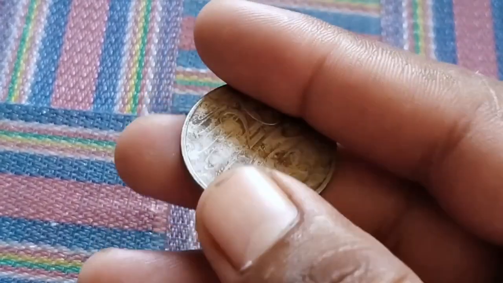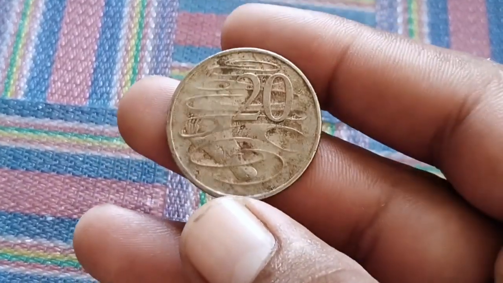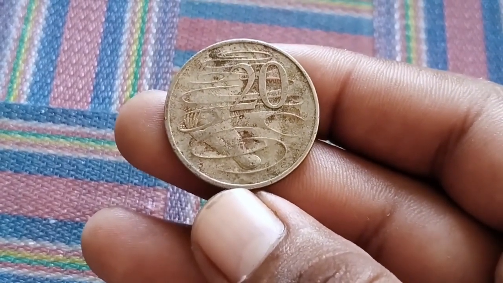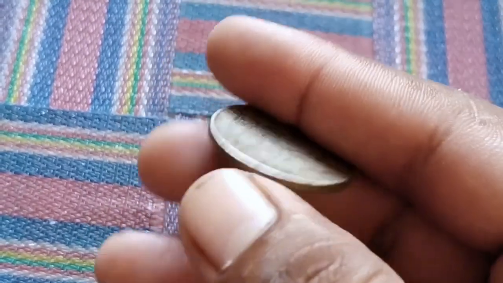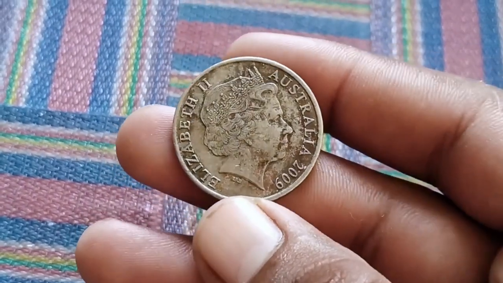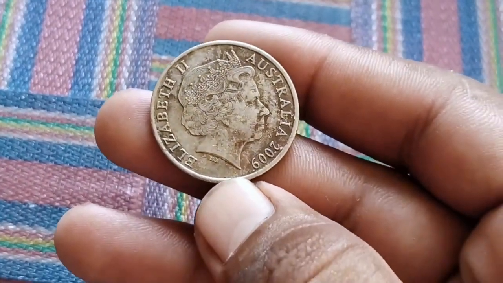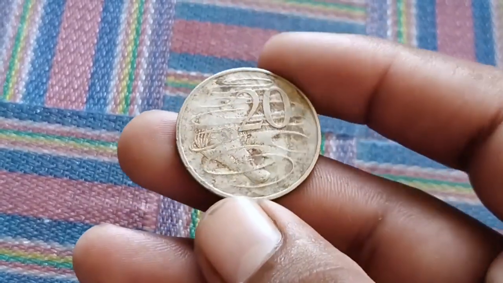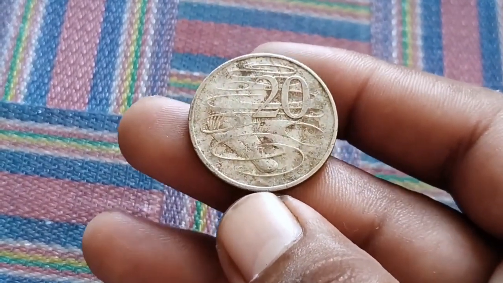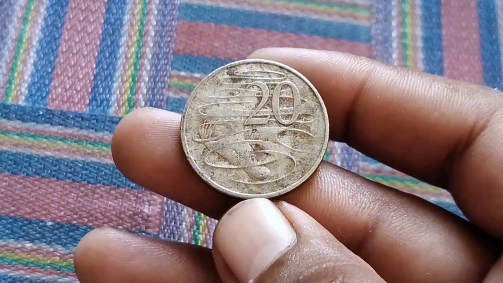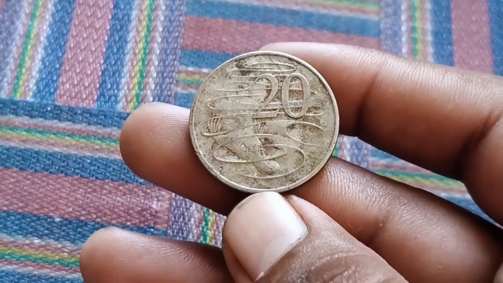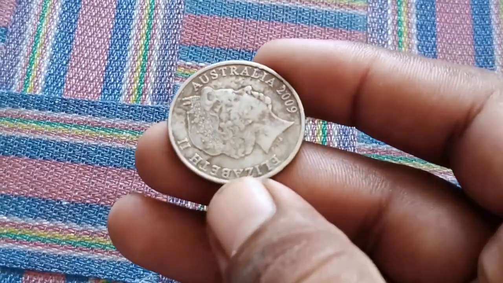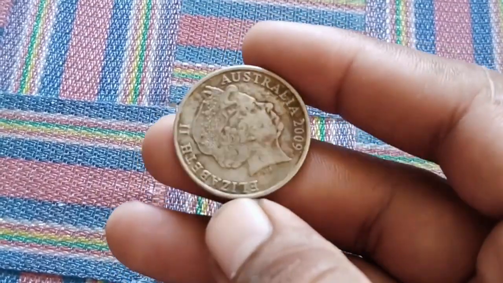High-grade examples of the 2009 20-cent coin can command a premium in the numismatic market, particularly if they are free from blemishes, scratches, or other signs of wear. Collectors also look for coins with strong strikes, clear details, and well-defined edges, as these characteristics are indicative of high-quality minting.